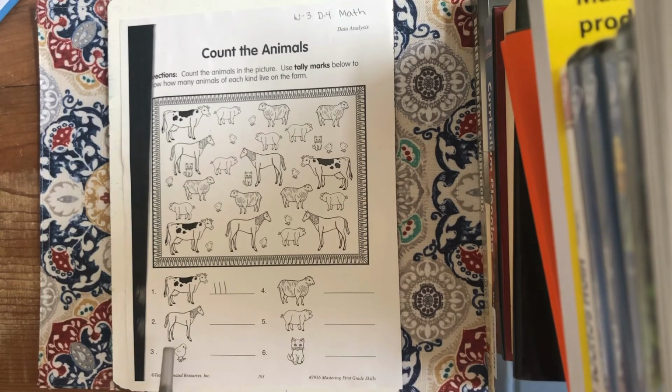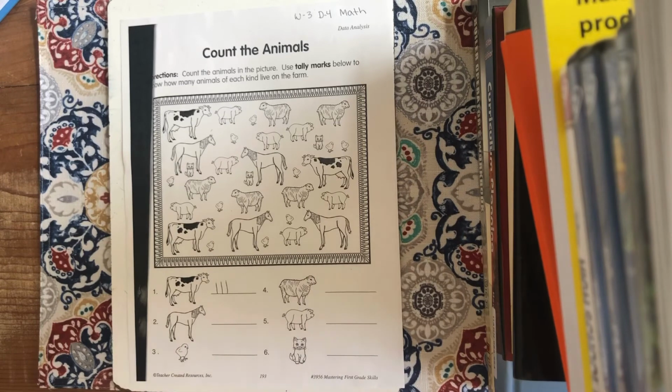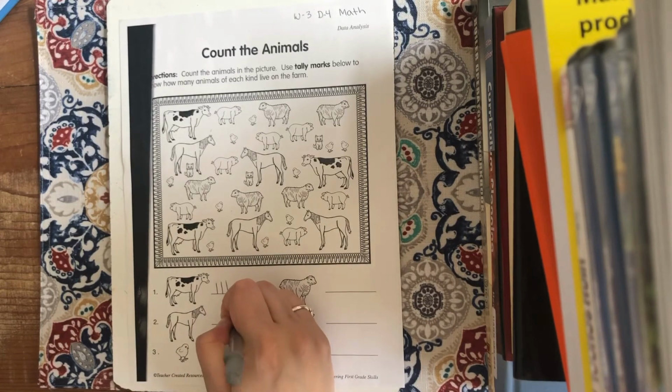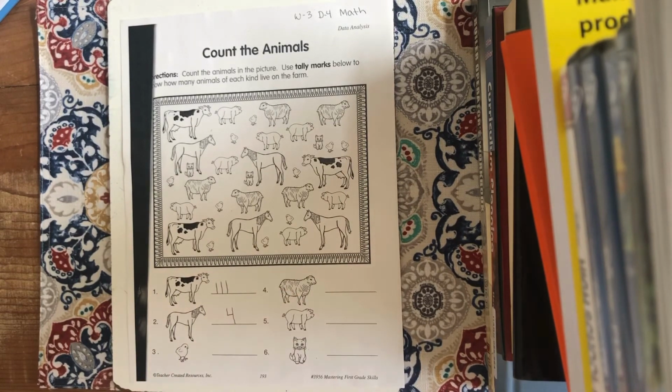Now I'm going to count the horses. So this is what our horse looks like, and we're counting the horses in the picture. 1, 2, 3, 4, and I'm just going to write the number 4. So you can either put tallies or write the number. I'm okay with whichever one you would like to do.